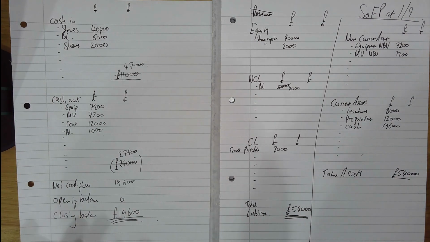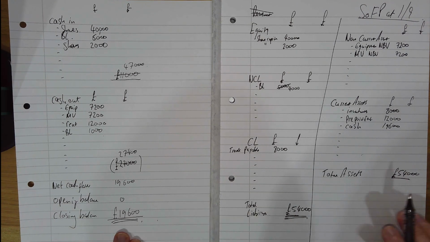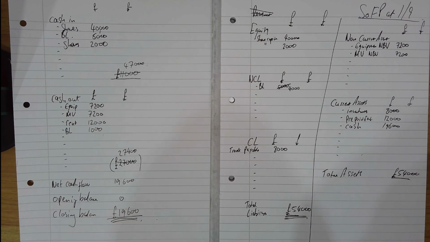And now what we can do, we can move on to stage 2, which asks us to compute the cash flow, income statement and statement of financial position at the 30th of September. So going from the 2nd of September, it will take the closing balance over here, which will be the opening balance of the new cash flow. And the statement of financial position will need to be adjusted as well. So let's go and do that.